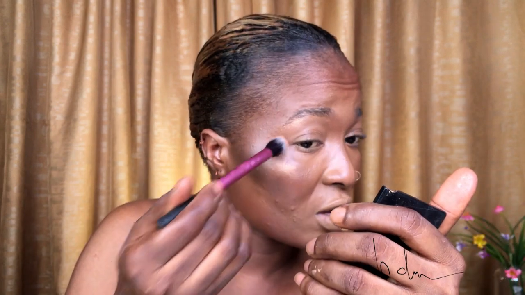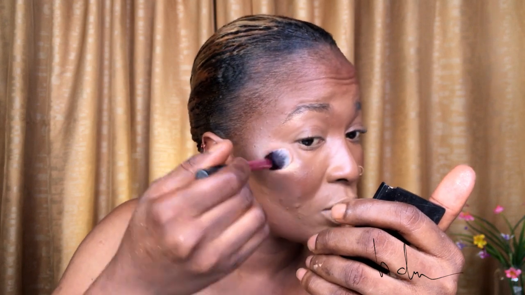At this point, whatever you are applying, you have to tap so you don't clean off what you have underneath. So these are the places that I like to apply my highlighter. I hope this answers your question. If it's coming out too strong, you want to take your beauty blender and just go over it.